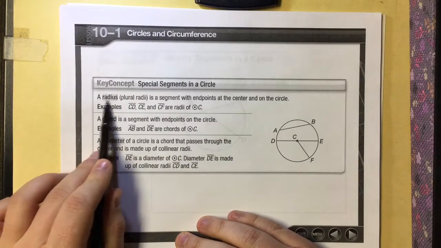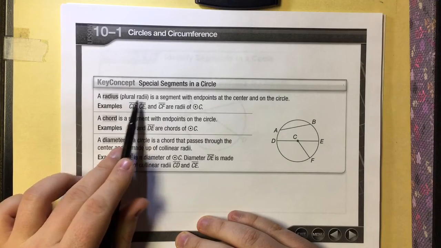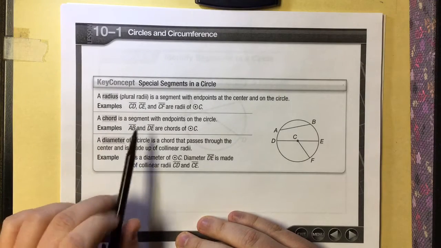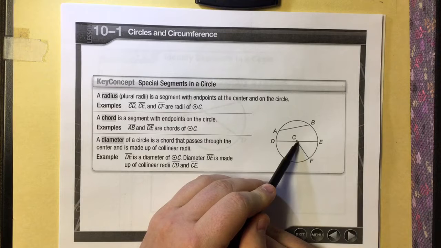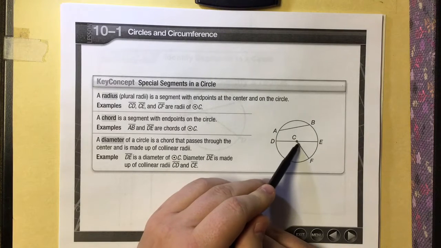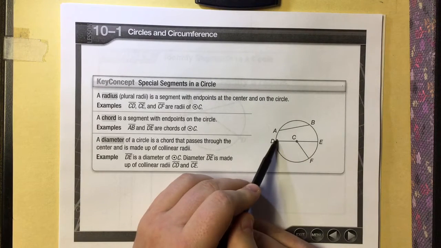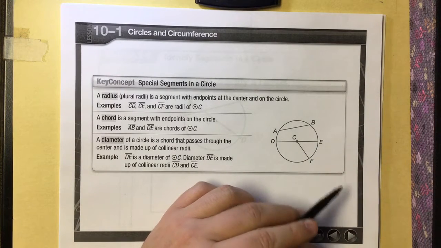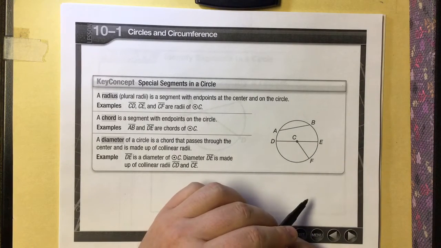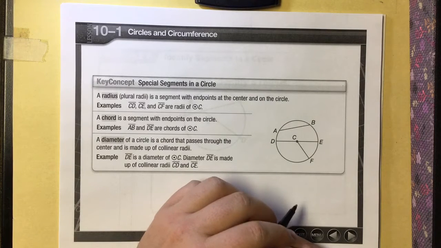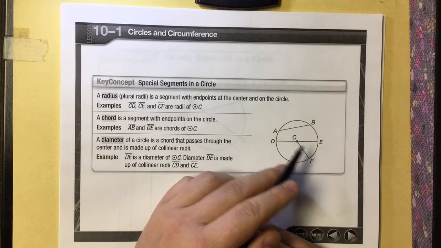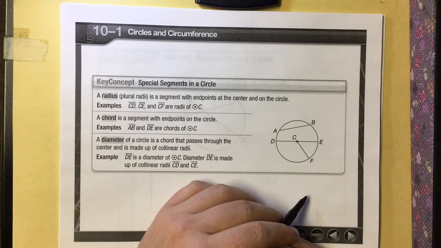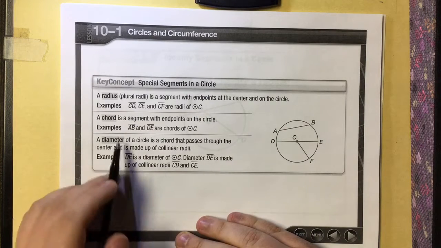So the first thing is a radius. If there's more than one, we call them radii, but the radius of a circle is the distance from the center of a circle to any point along the outside. So segment CD is a radius, segment CE is a radius, segment CF is a radius. Since all three of those are radii, all three of them would have to be congruent. They'd have to be the exact same length. Any radius is the exact same length as any other radius of the same circle.